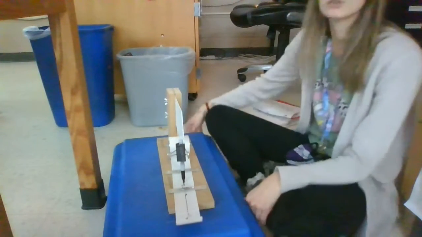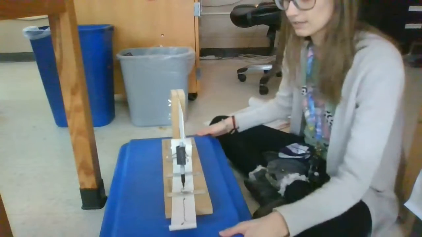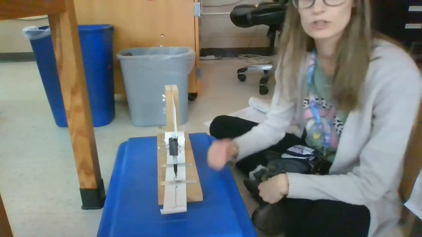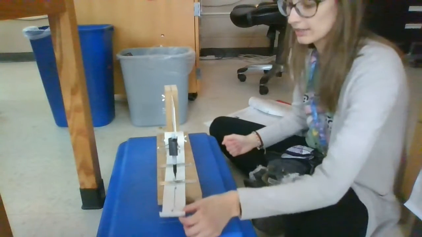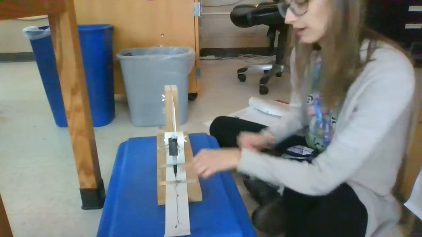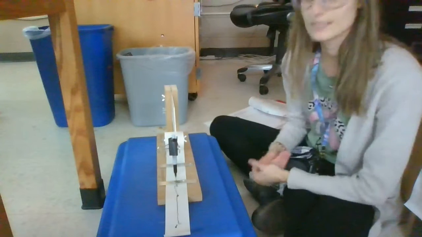But what you'll be doing is simulating different types of earthquakes by hitting this blue step or this blue block. And while you're doing that, another partner is going to be pulling the paper to see those different wave movements that get recorded on the seismogram. So there's a few different tests that you'll do.